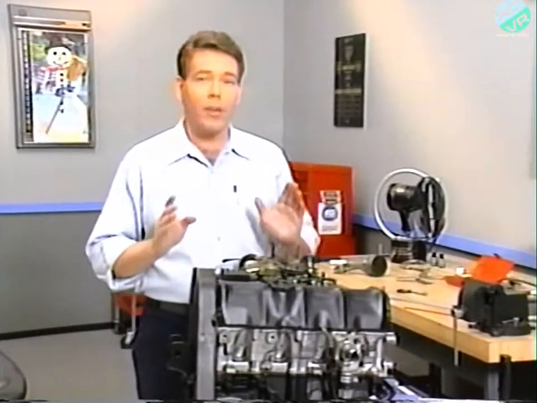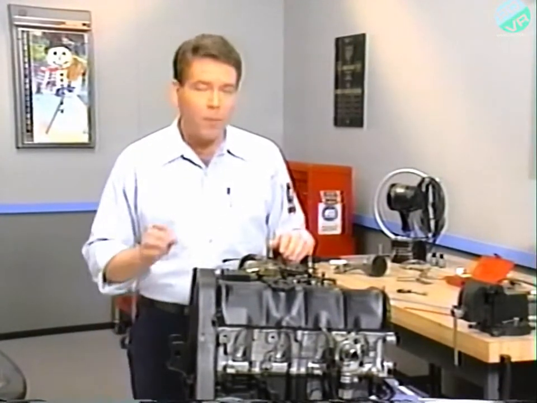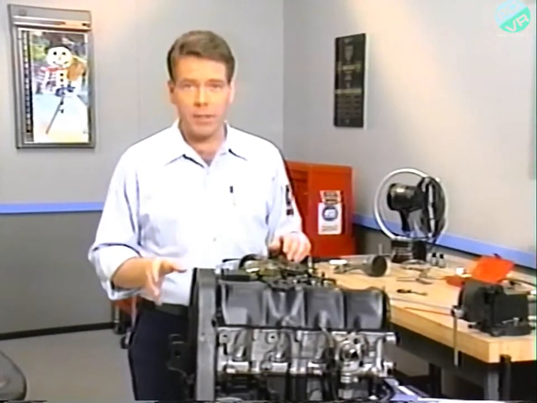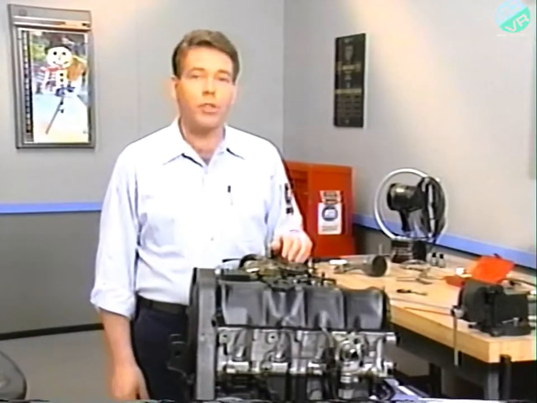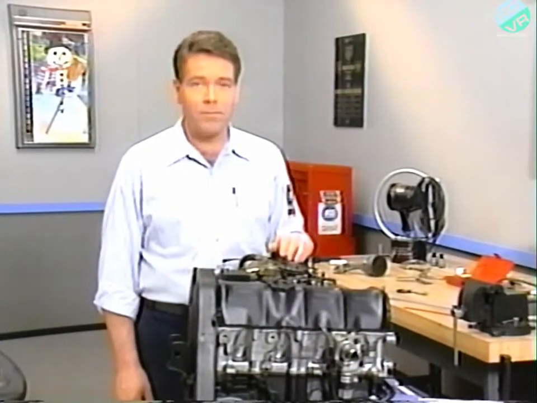Once you've got the head off the engine, you can check it for flatness, as shown earlier. Before that, however, you'll first have to remove any remnants of the old gasket. To do this, you'll need a scraper and a cleaning solvent, such as Mopar gasket remover.